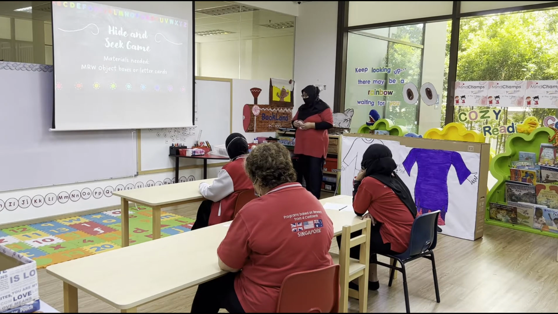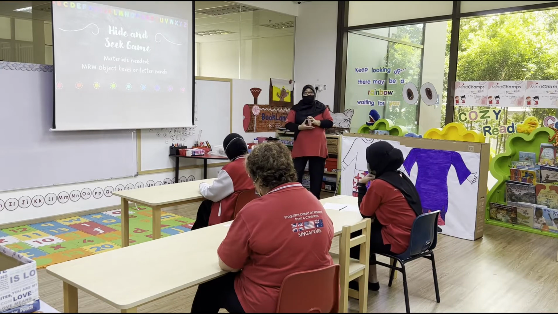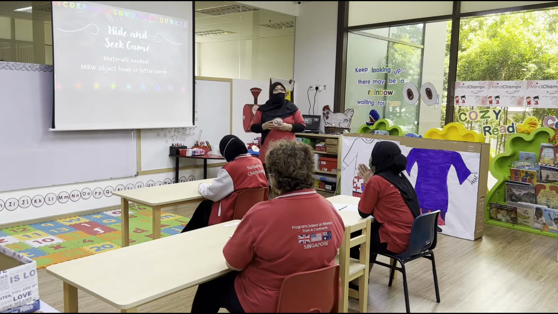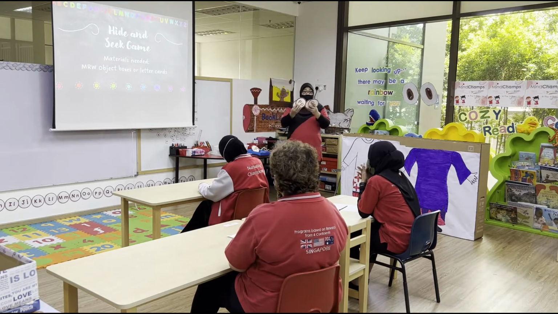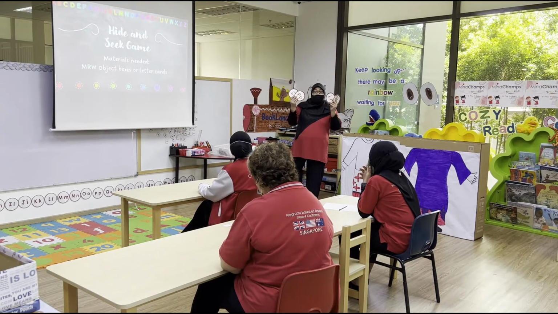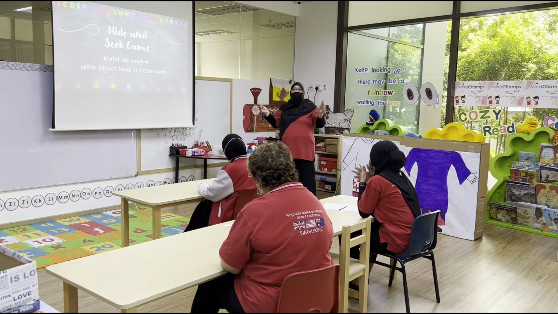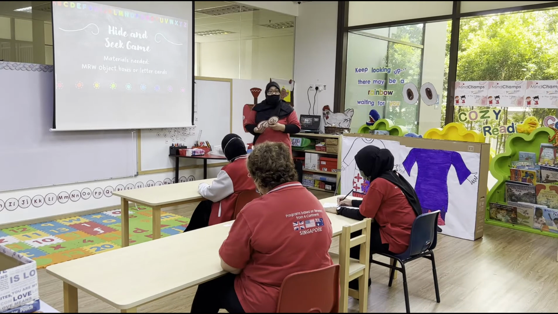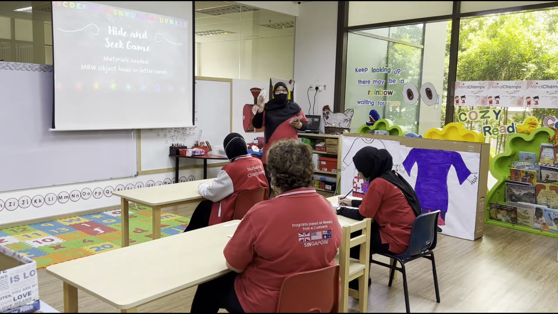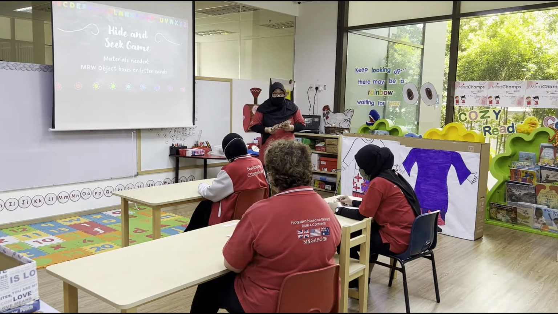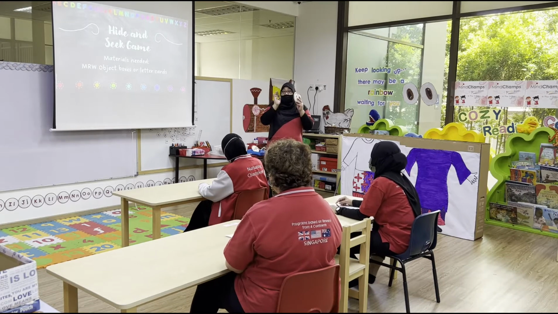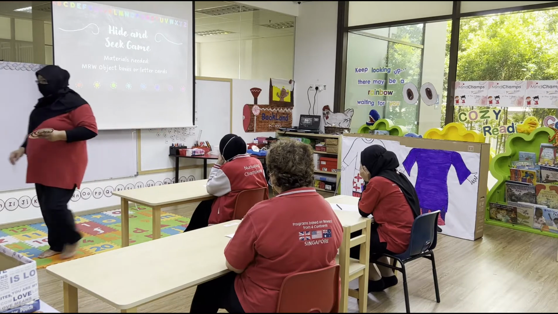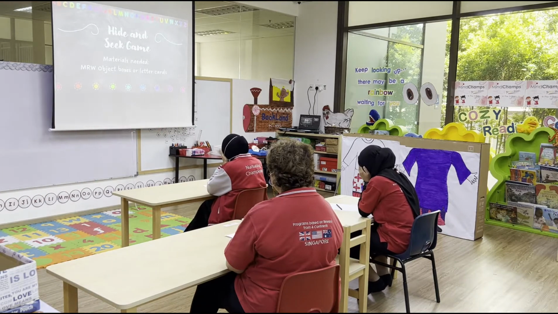hide and seek game. I'm sure everybody knows how to play the hide and seek game, right? So we are going to play one hide and seek game where Miss Han is going to use these 4 letter cards and hide them. You want to play hide and seek? Yes, okay. I'm going to hide this around the class, and you are going to go and look for it. Okay, everybody close your eyes. No peeking, yeah?